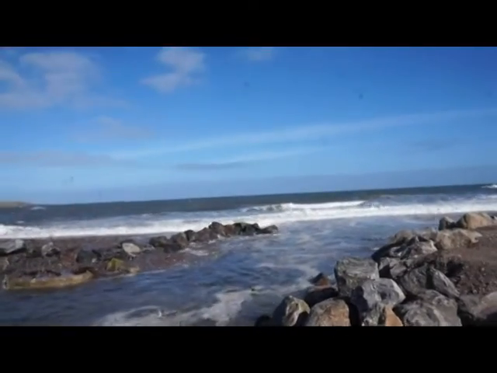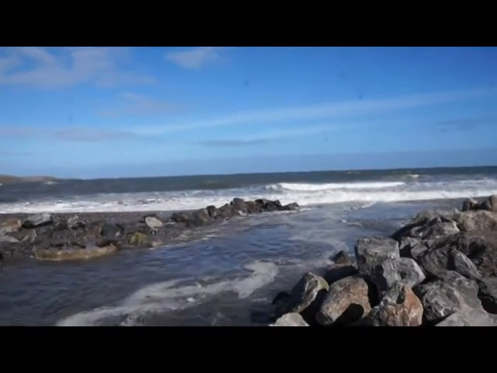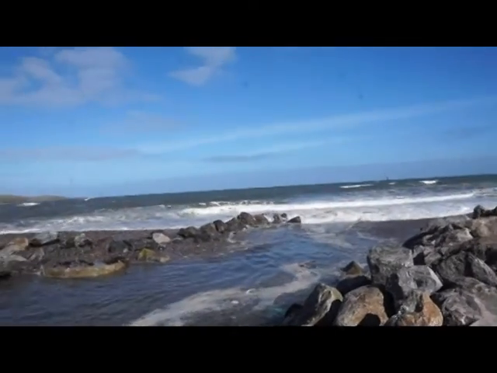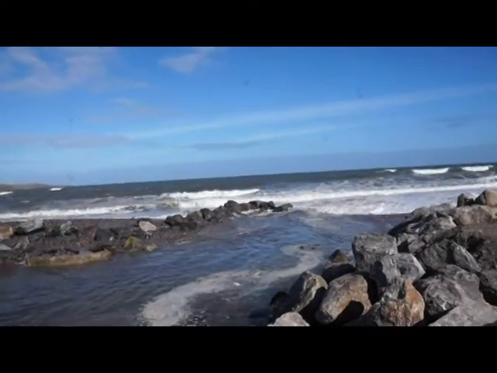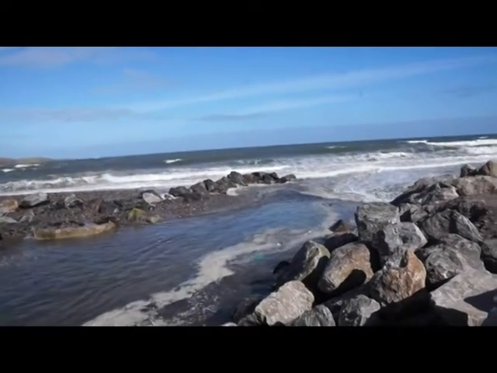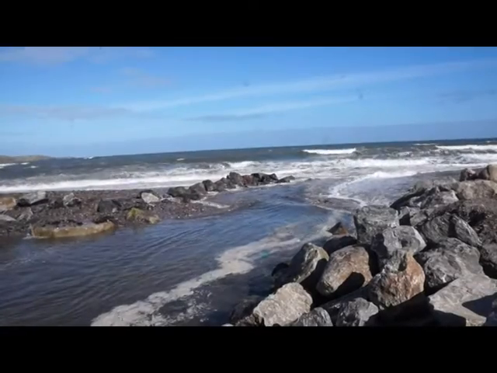Now we're right at the river mouth, and you can see the waves rolling into it and apparently almost stopping because they can't overcome the water coming down.